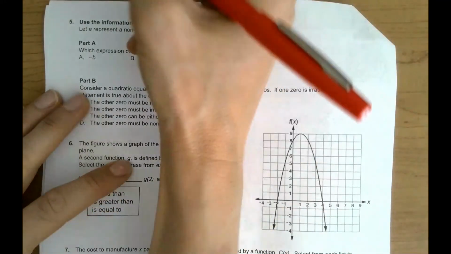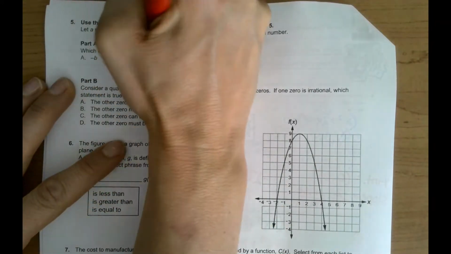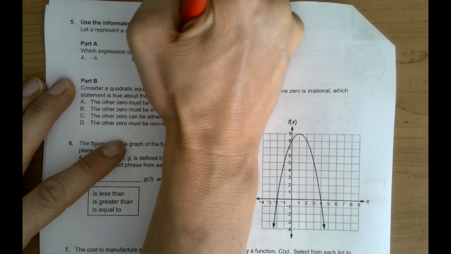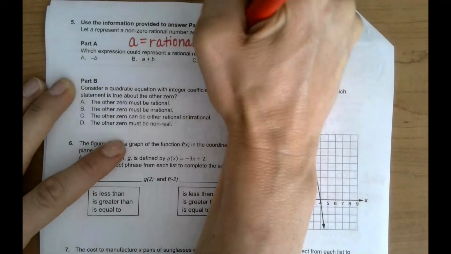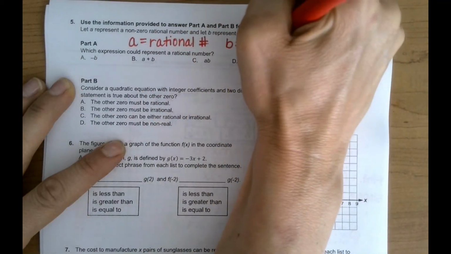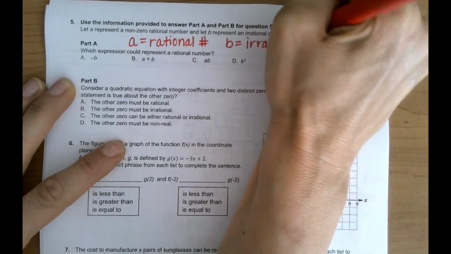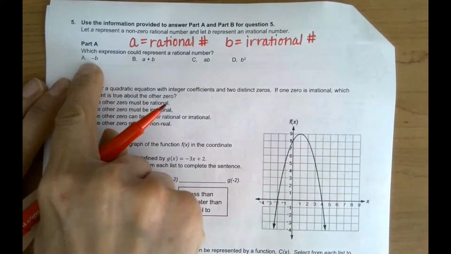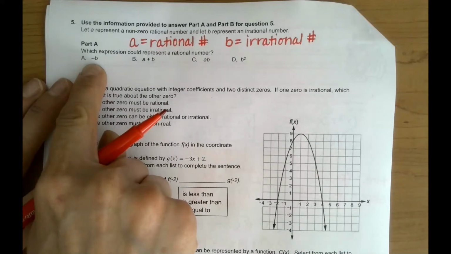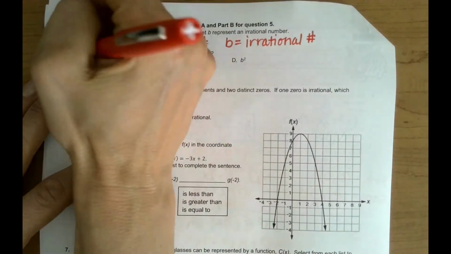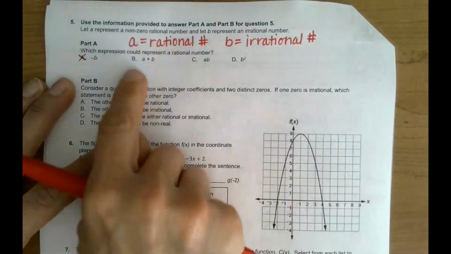All right, so going through these, just to write, A is a rational number and B is an irrational number. So if we have negative b, that would be a negative irrational number. That still is irrational, so it can't be that one.